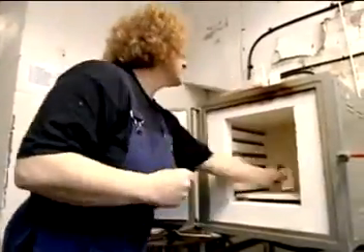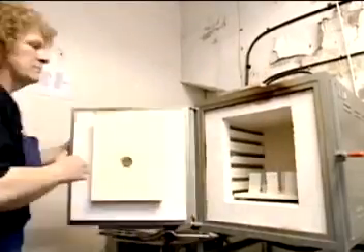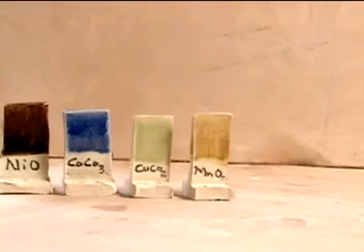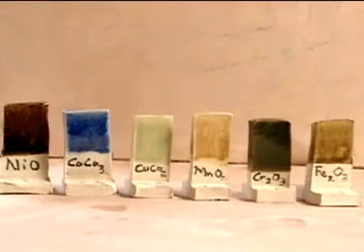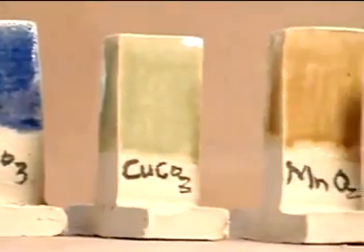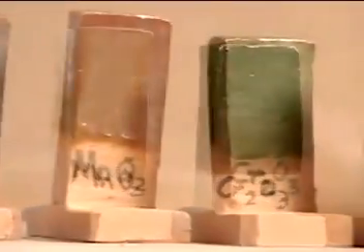Finally, the shapes are placed in a kiln for a second time and heated to a very high temperature. The result is an array of different colours provided by the compounds of different transition metals. And different compounds produce different colours depending on the type of clay that's used.